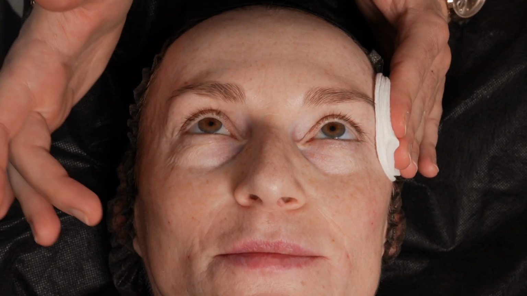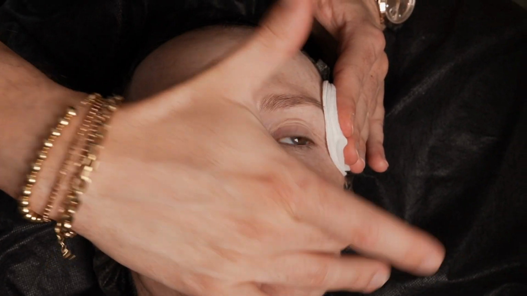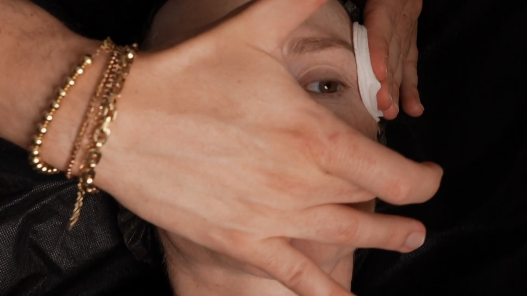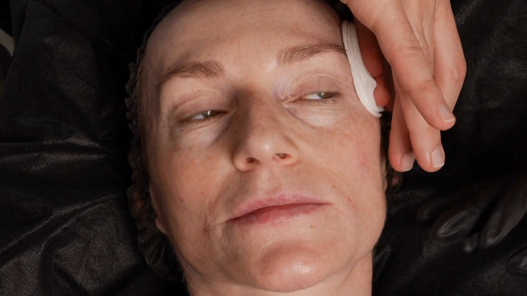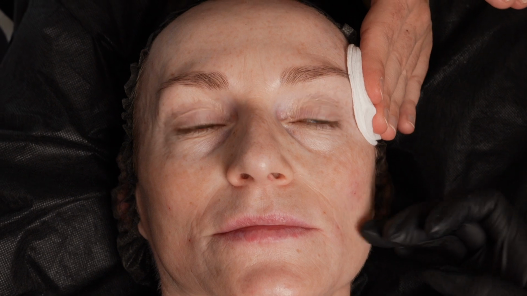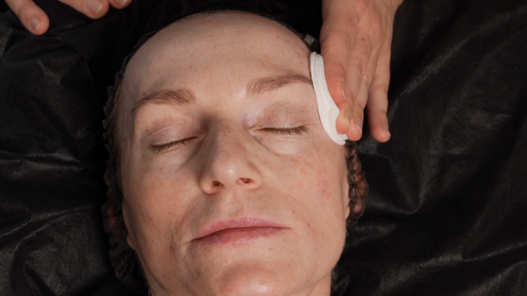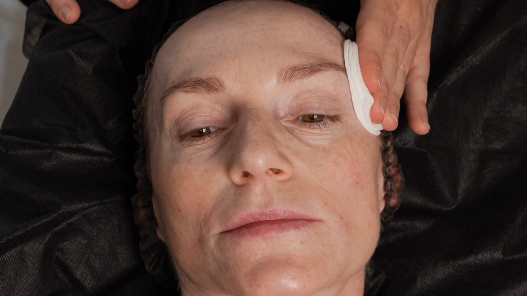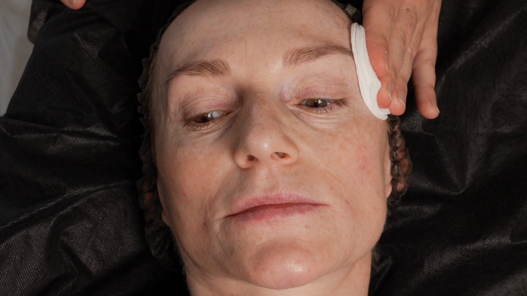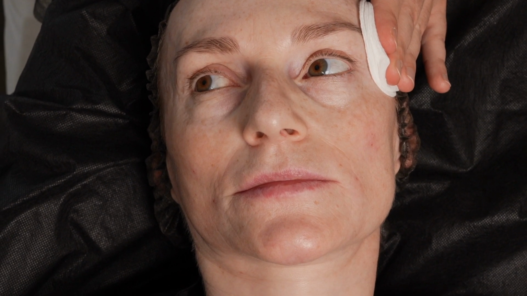She needs a little bit of volume here, this side. You see? Here more, here less. 4 or 3. Did you give here? No. Not yet. Okay, then do it later. She will do. Two. 1 syringe. Cannula, 25. 25.